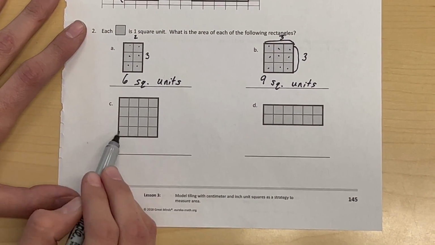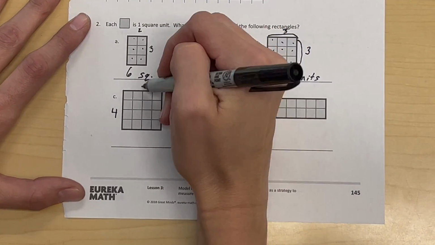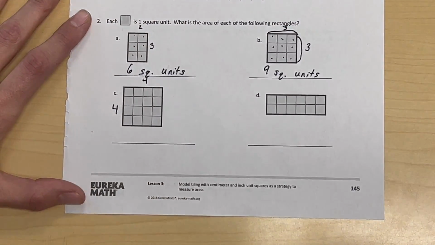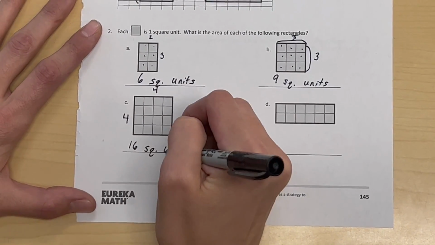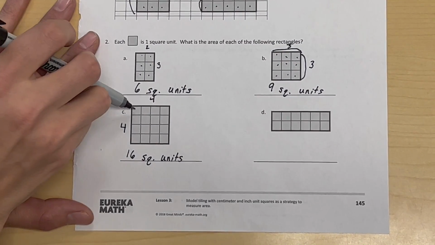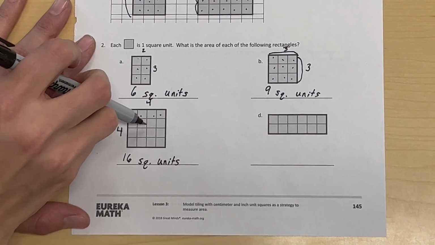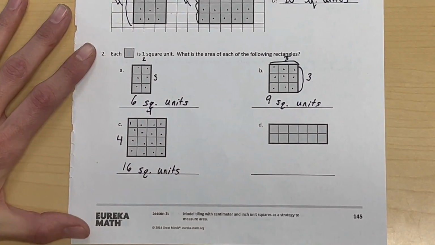This side, we've got how many on this side? 4. How many on this side? Also 4. 4 times 4 is 16 square units. Count them just to make sure. 1, 2, 3, 4, 5, 6, 7, 8, 9, 10, 11, 12, 13, 14, 15, 16.